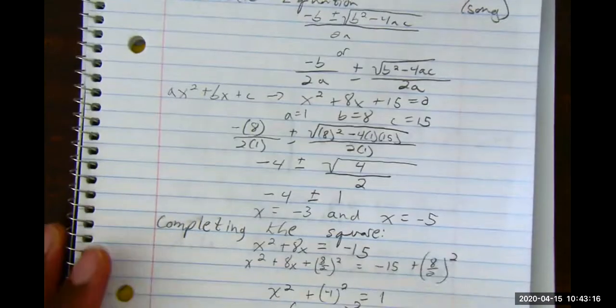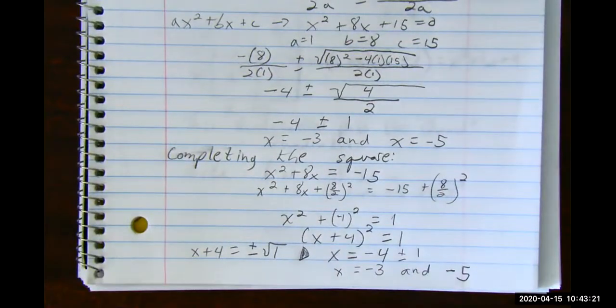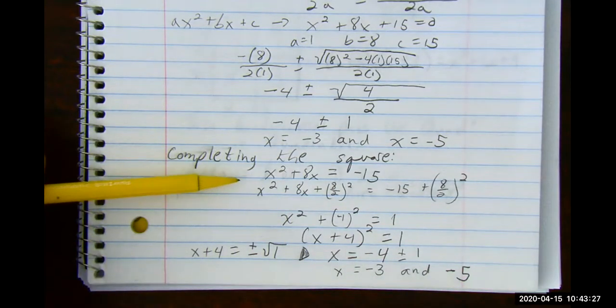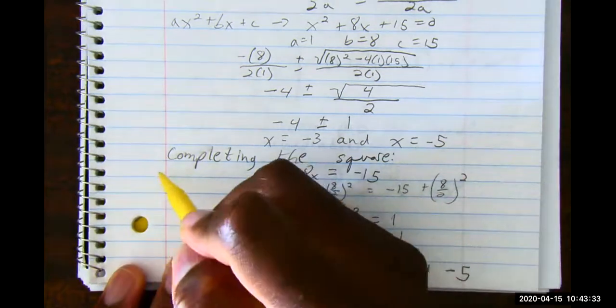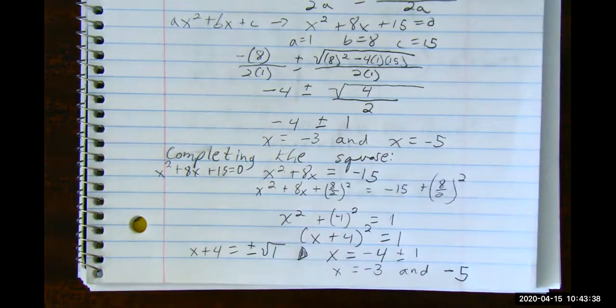The third way is through completing the square. In completing the square, the first step is, remember originally it was set equal to 0? Well, go ahead and set it equal to the constant term. In this case, I'm going to subtract the constant term from both sides. Then I'm going to augment this. I'm going to take this b, in this case it's 8. 8 divided by 2 squared yields 4 squared.